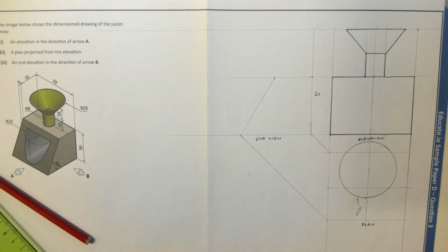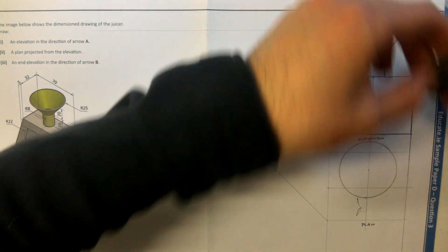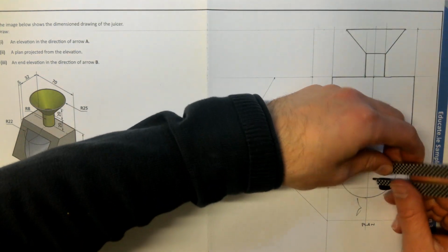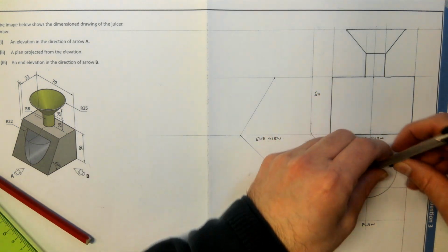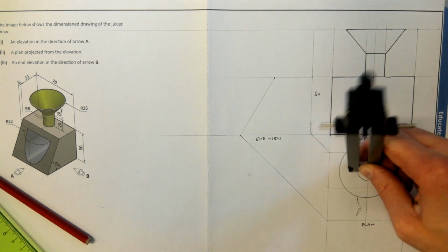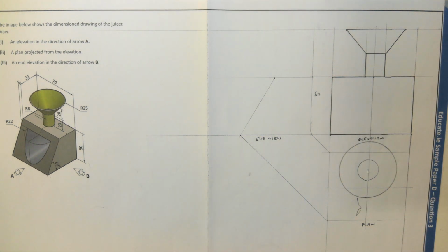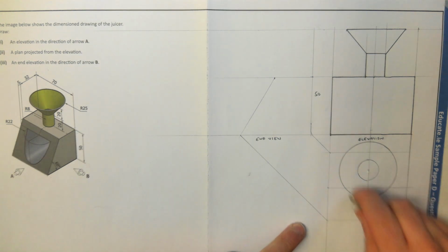Like that there, and then take my radius 8 as well, and draw that in there as well. And just rub out that bit.